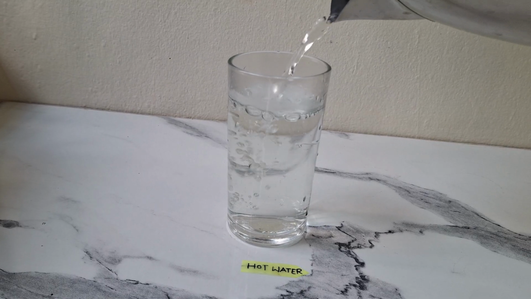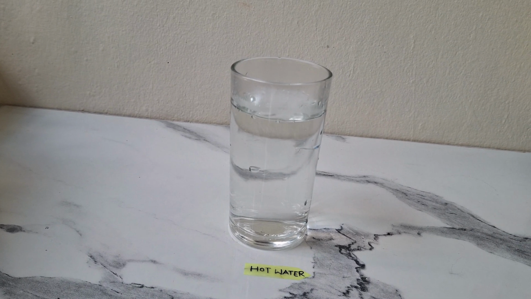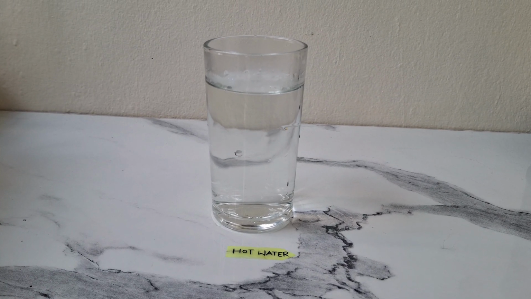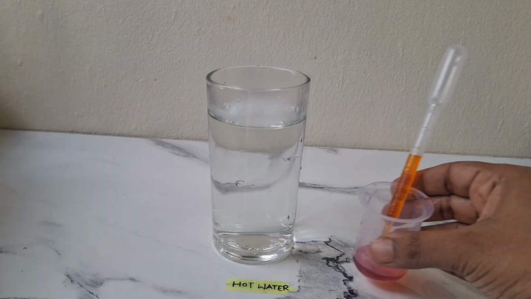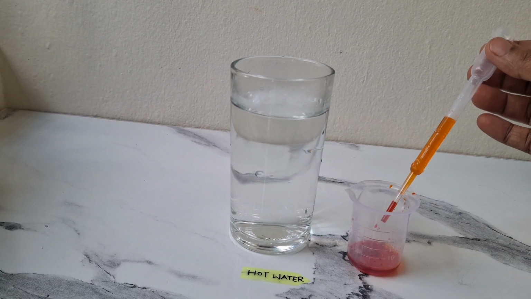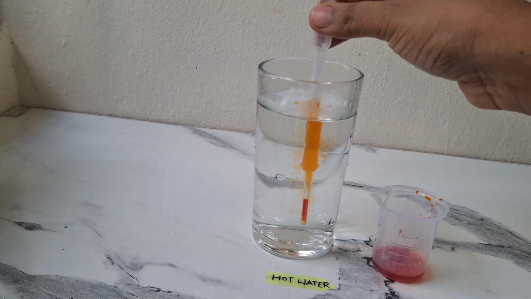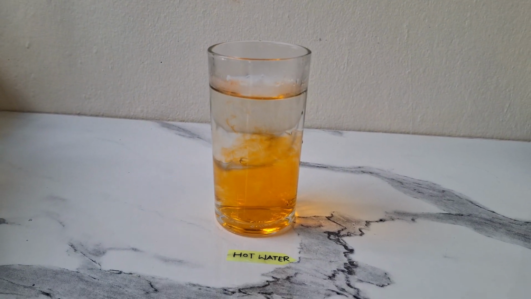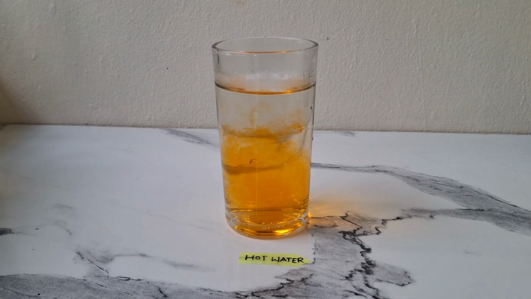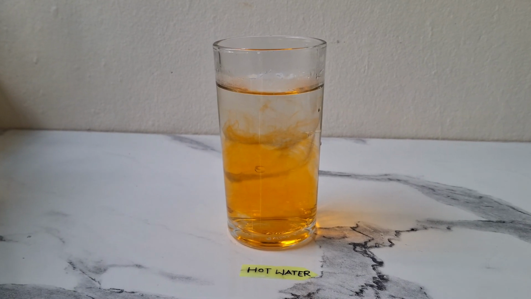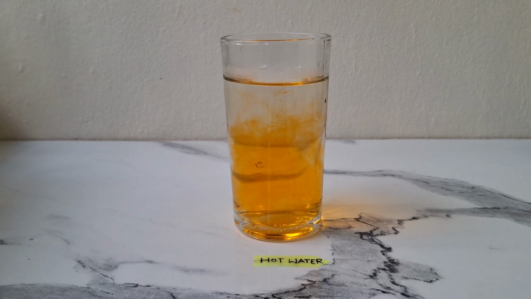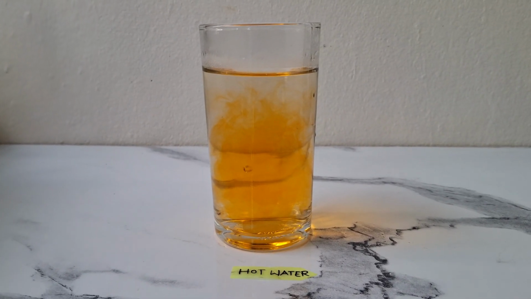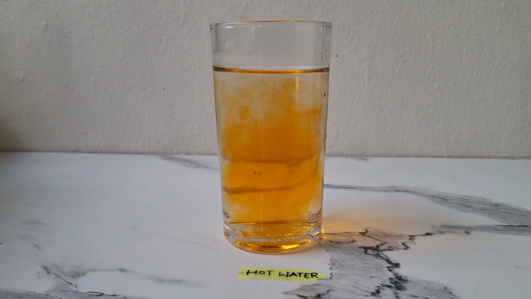Fill a transparent glass with hot water first. Allow the water to become still. Using a dropper, place one drop of the food color near the bottom of the glass. Do not stir the water. Now observe the movement of the color. Observation: the colored water rises upward. The color spreads throughout the glass, and the circular movement can be observed clearly.